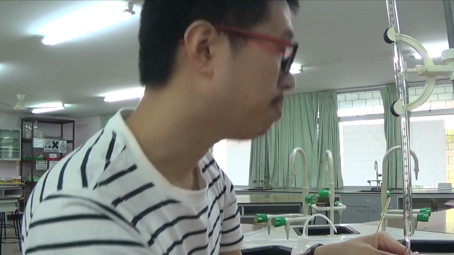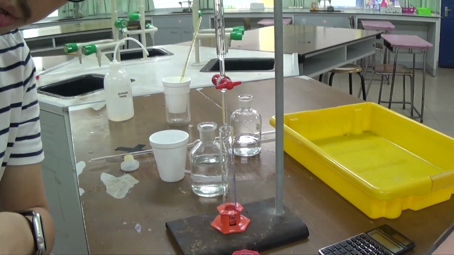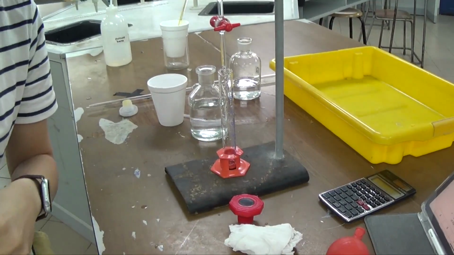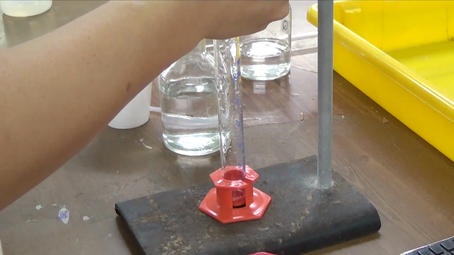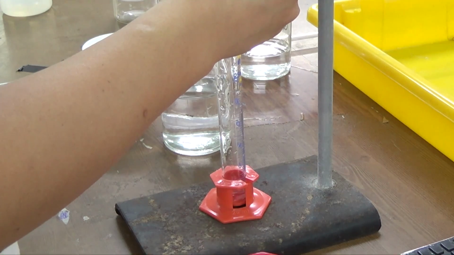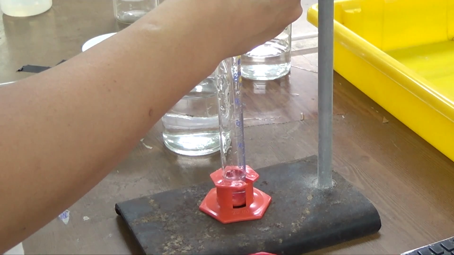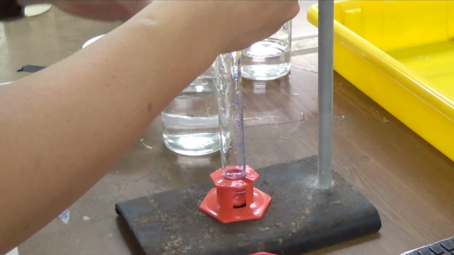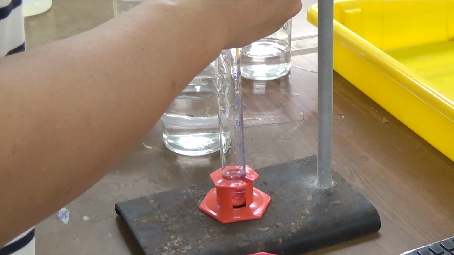So we'll pass it very, very gently. I just need 5.0. So I will pass it and then I will be slow at around 4.0. I will slow down and then I'll do drop by drop because I am using a burette.